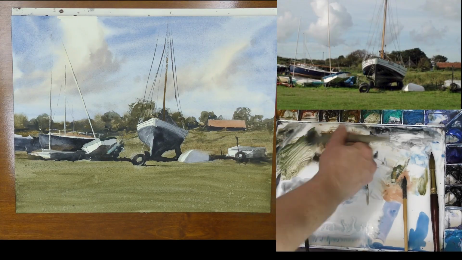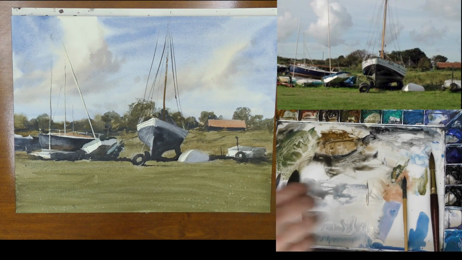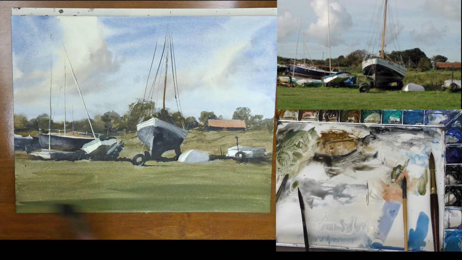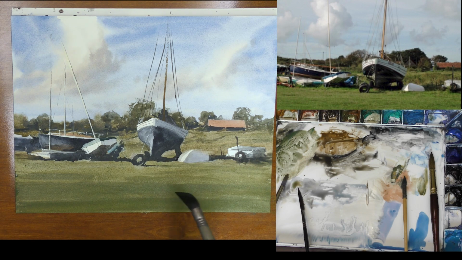I felt that the foreground of the painting could use just a little more strength. So I mixed up some darker green, and I'm creating a few strong brush strokes in the foreground of the painting. By darkening up the foreground, it's going to lead the viewer's eye into my scene better. And that little bit of strength really makes a difference.